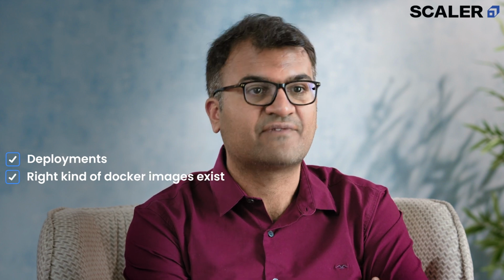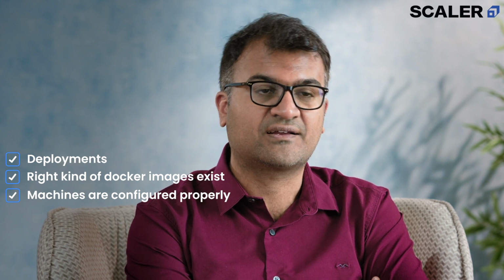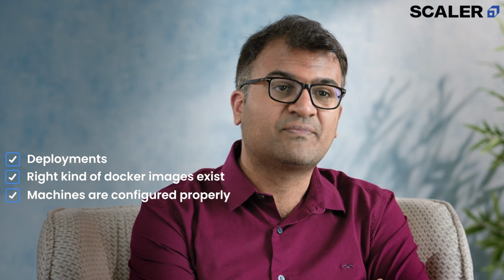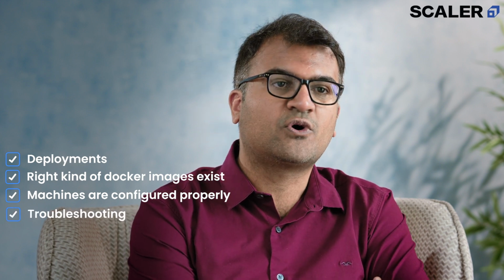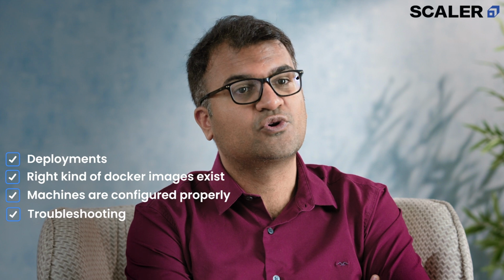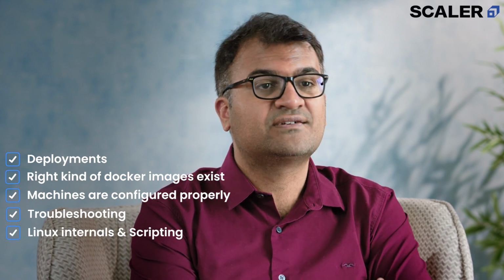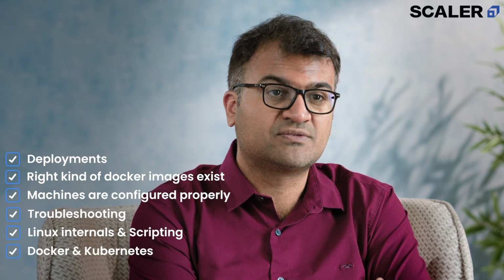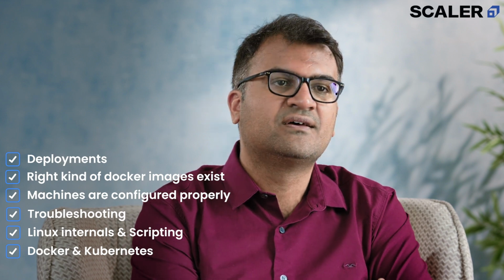You're responsible for making sure the right kind of Docker images exist if they have to exist. You have to make sure the machines on which the code is running are configured properly. You also have to make sure if something goes wrong, then you are there to troubleshoot. And because you have to do all of this, in a way, you have to be very good with Linux internals. You have to be great with scripting. You have to have a great understanding of Docker. If, let's say, your company uses microservices, then you need to have a good understanding of Kubernetes, and so forth. So that's your vertical number one.